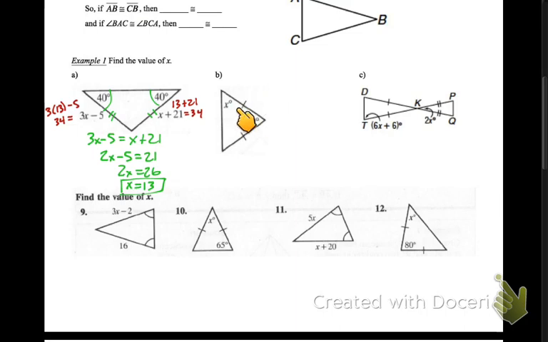The variable oftentimes will be an angle. This is an isosceles triangle, so these two sides are congruent. Those are the legs. Therefore, the two base angles have to be congruent. If this base angle is x, so is this other base angle. Those three angles have to add up to 180, so those two base angles have to add up to 110. Divide by 2 and you get 55. So subtract 70 from 180, divide by 2 to get x in this case.